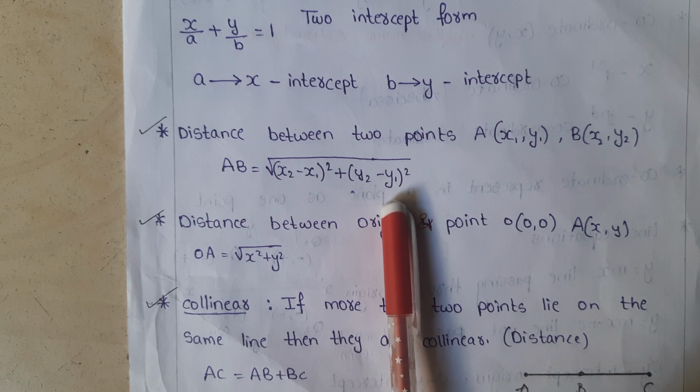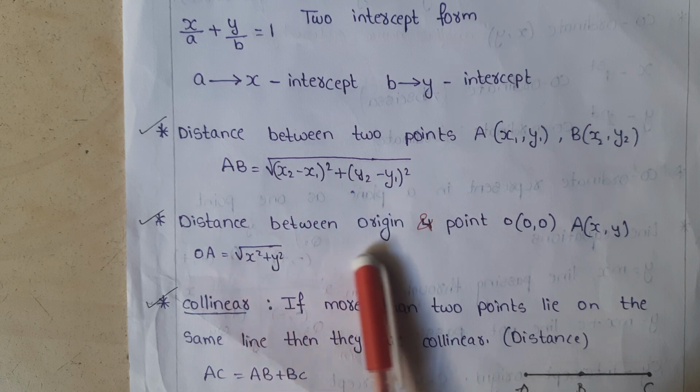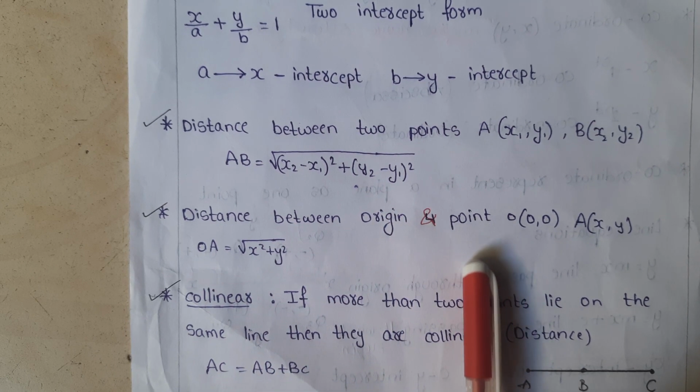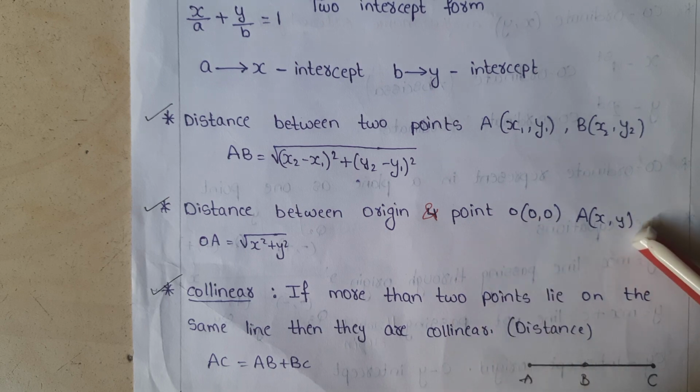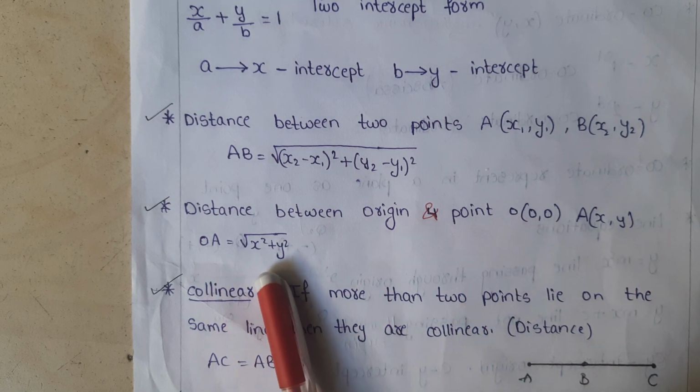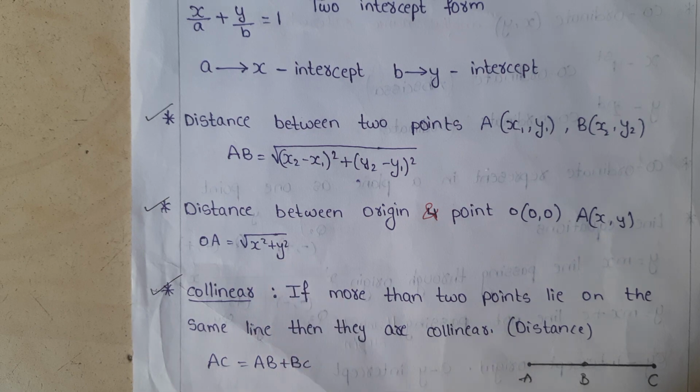Based on this formula, 2 exercises are present. Distance between origin and a point. Origin and point means O (0, 0) and A (x, y) point. OA is equal to root over x square plus y square.